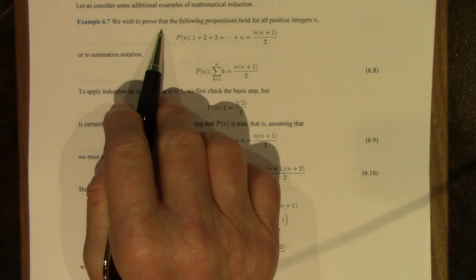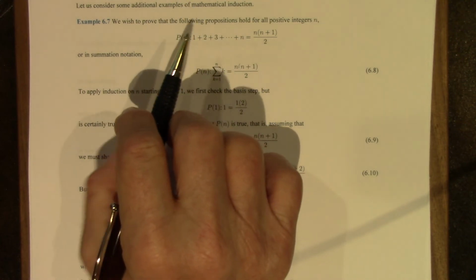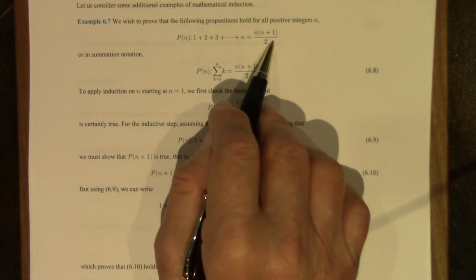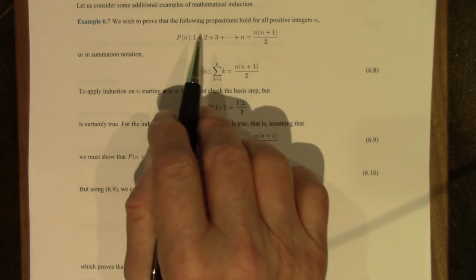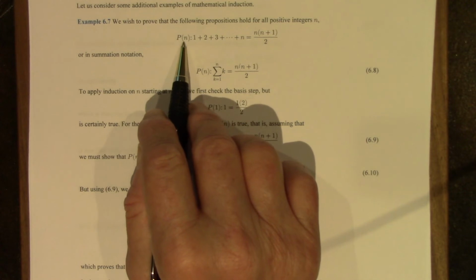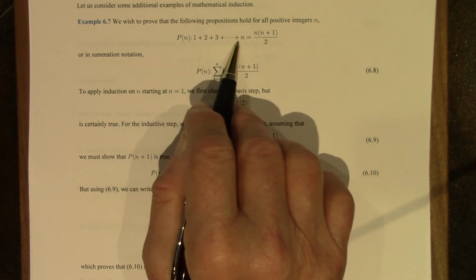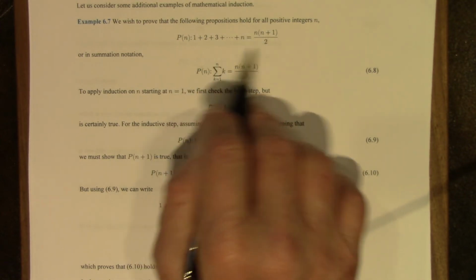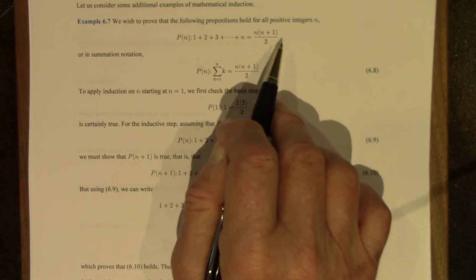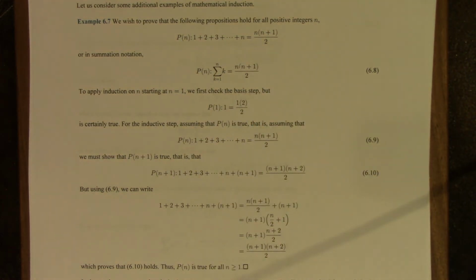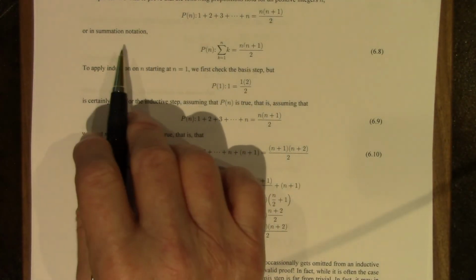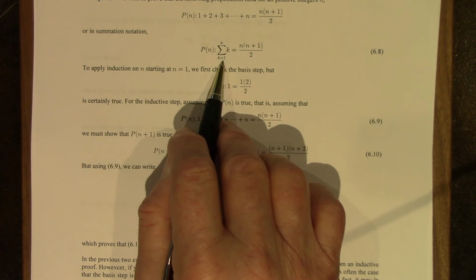Let's take a look at another example of induction, this time involving a summation. We want to prove that these equations hold for all positive integers n. This is the sum of the integers from 1 to n is equal to n times n plus 1 over 2. A very useful formula, by the way, something that is probably worth remembering, or certainly putting somewhere in your toolbox. In summation notation, it looks like this.